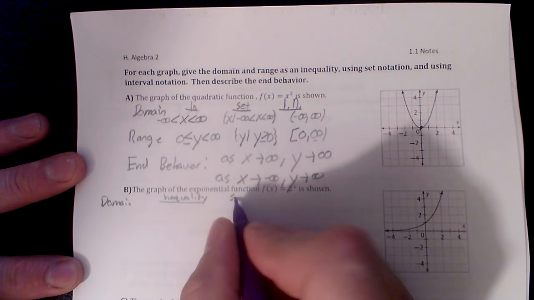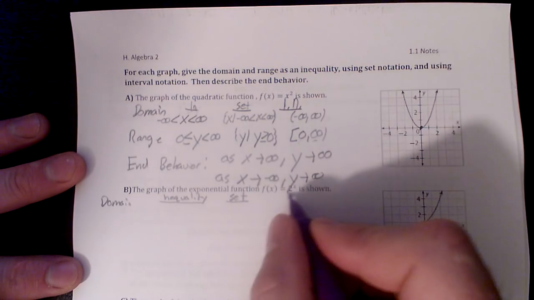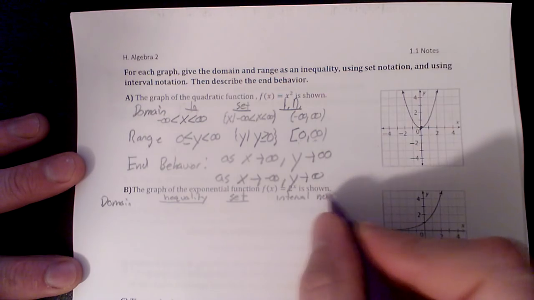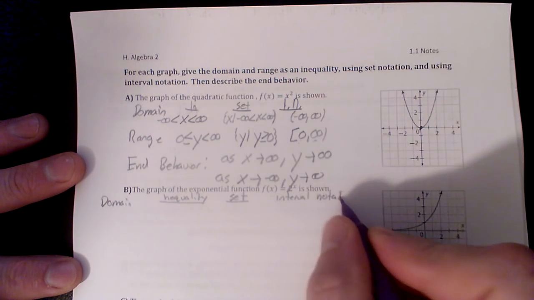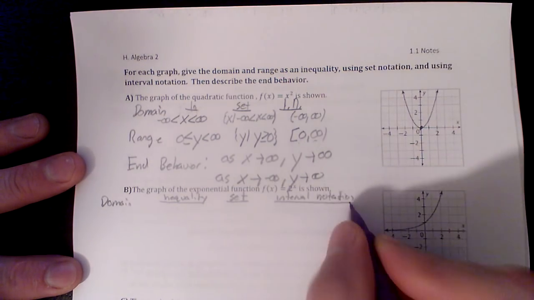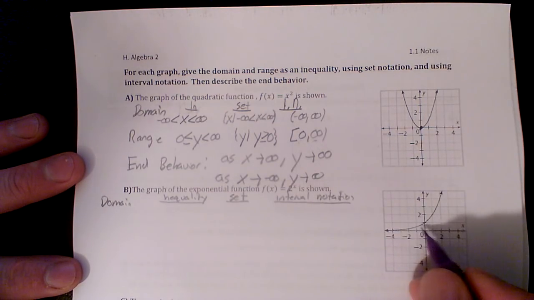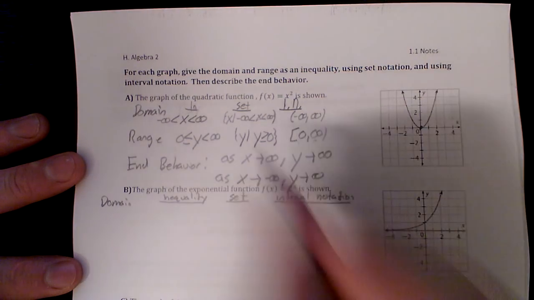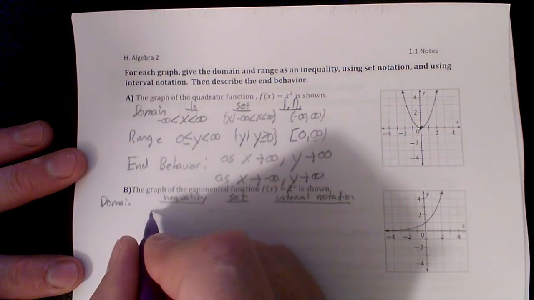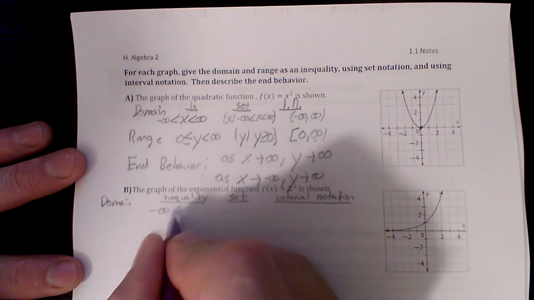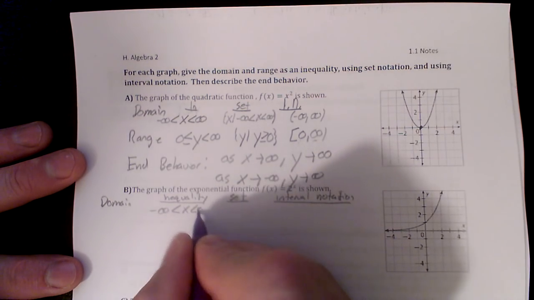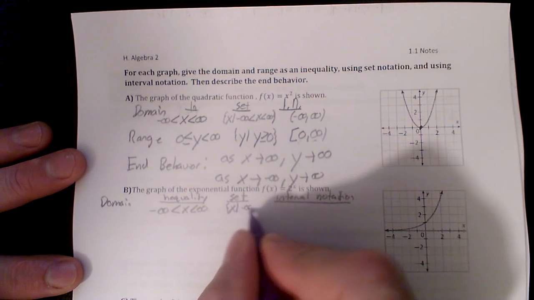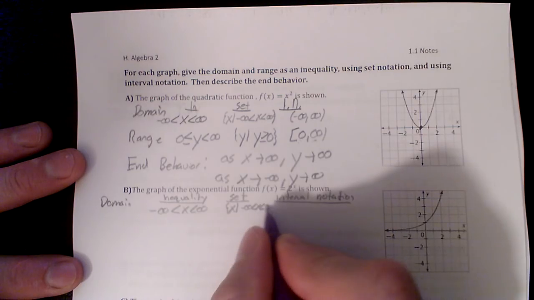All right. We'll do set and interval notation. So let's see. My domain is on my x's. It looks like it goes left and right forever. So there is no change between this one and this one up here. So negative infinity, less than x, less than infinity. Same thing here with x bar, negative infinity, less than x, less than infinity.